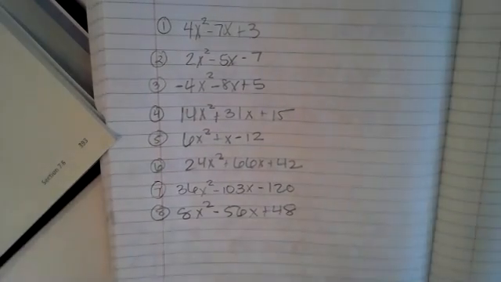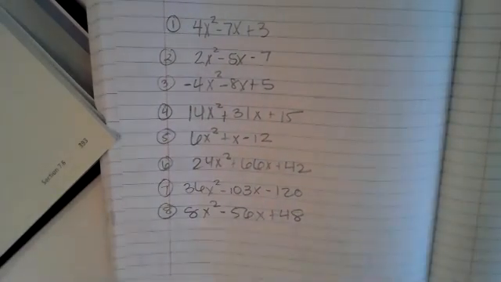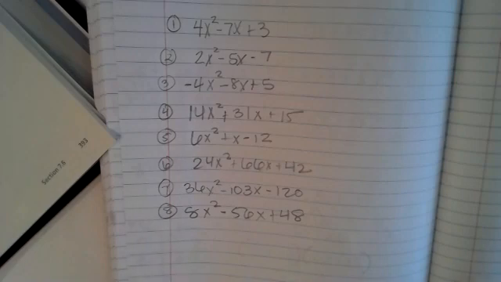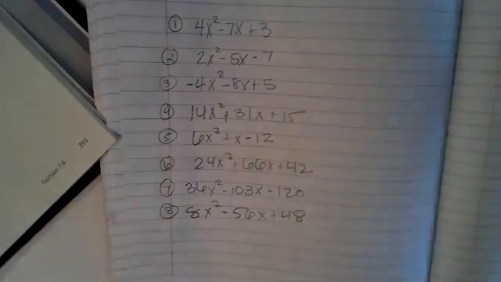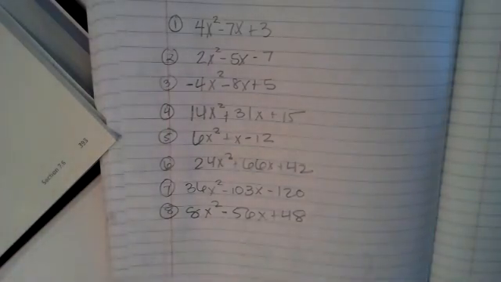So these 8 problems we are going to do, there will be a place to turn them in. And this is going to be our classwork practice to ensure that we know how to factor when a is greater than 1.